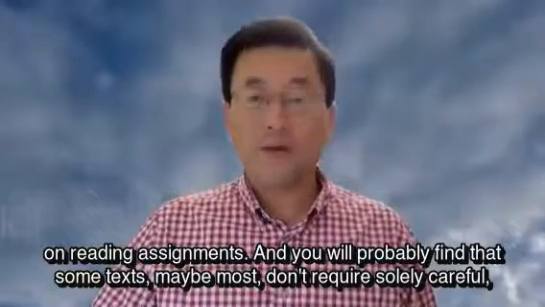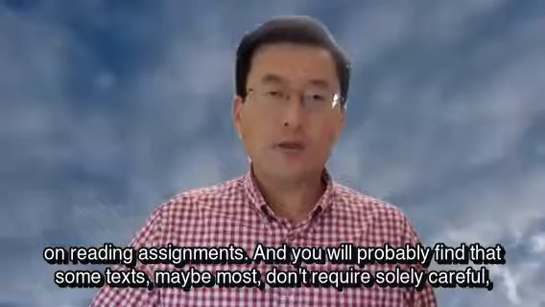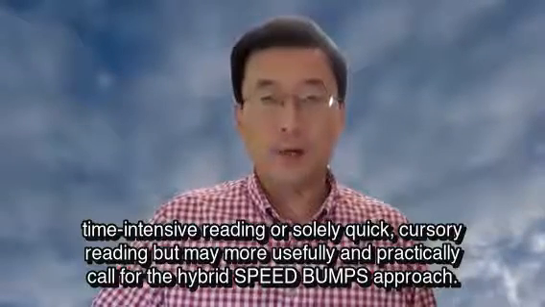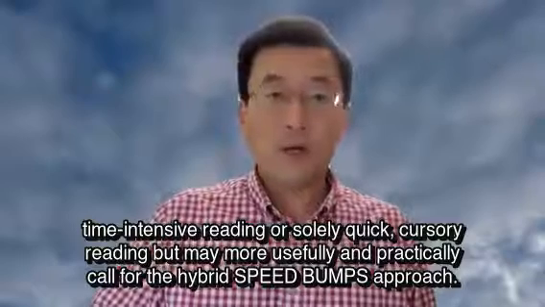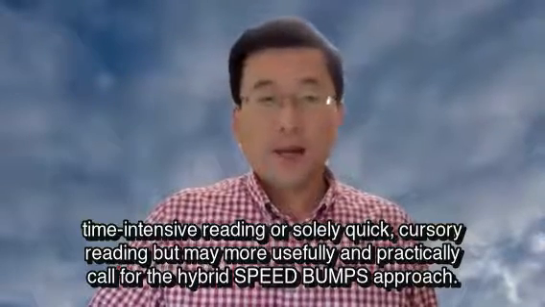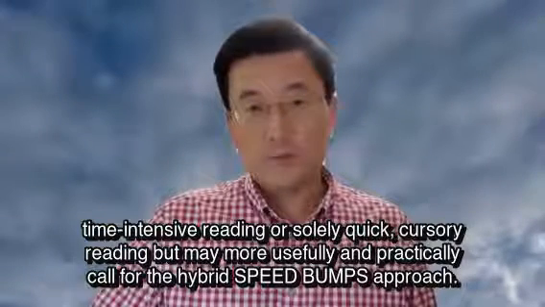And you will probably find that some texts, maybe most, don't require solely careful, time-intensive reading or solely quick cursory reading, but may more usefully and practically call for the hybrid speed bumps approach.